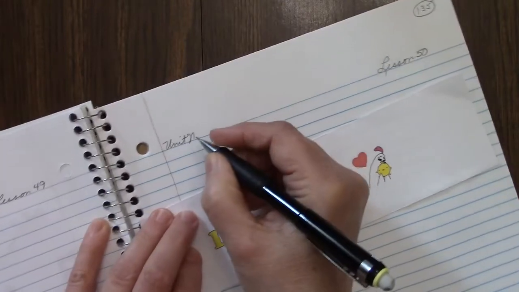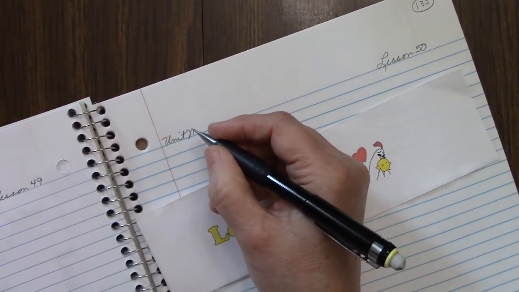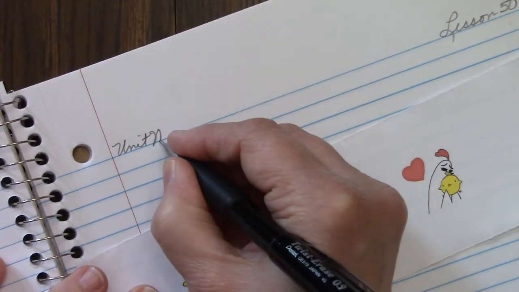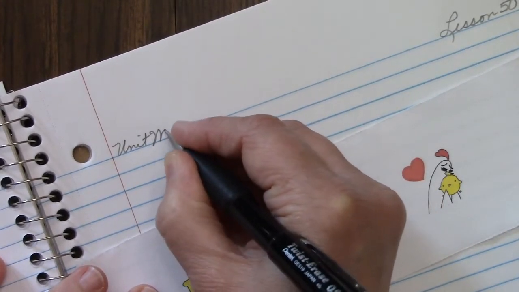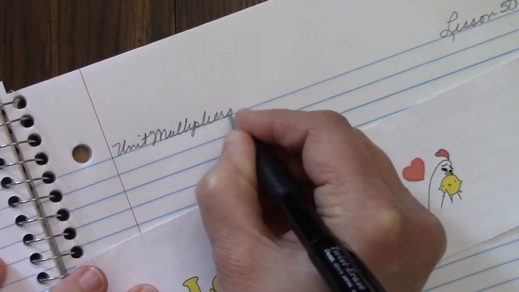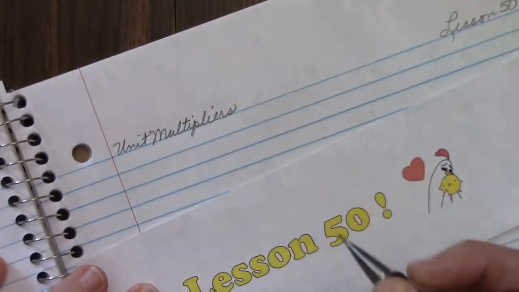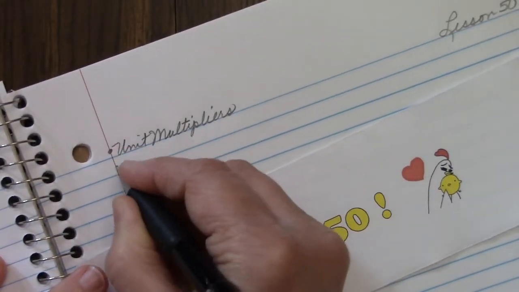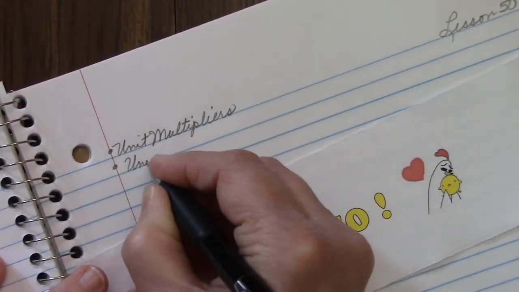Unit multipliers and unit conversions. Nothing to be afraid of, my dear children. Unit multipliers. Gonna use our pliers and just pinch things together and figure it out. And also unit conversions.